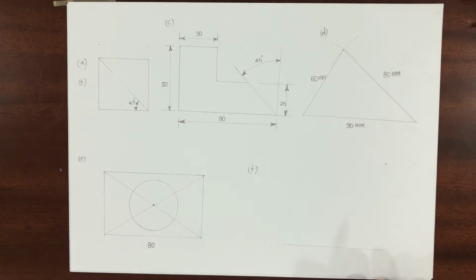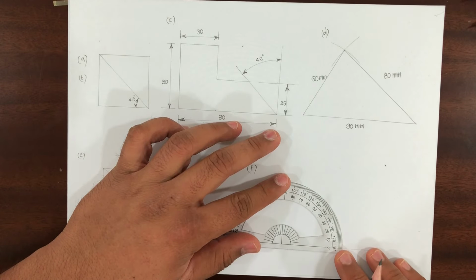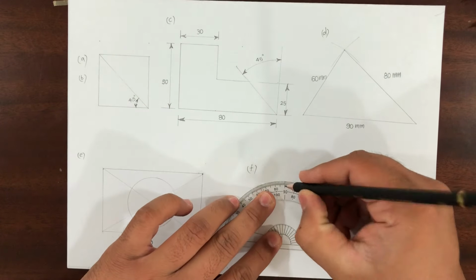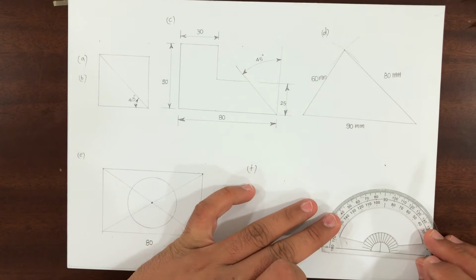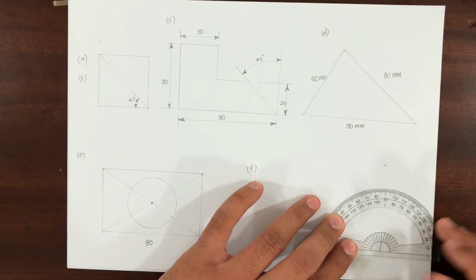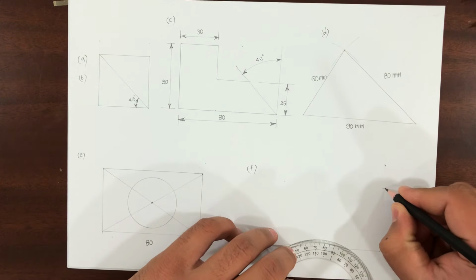Okay, then again keep the protractor here and mark a dot at 90 degrees. Here also make a dot at 90 degrees. So this is the dot.